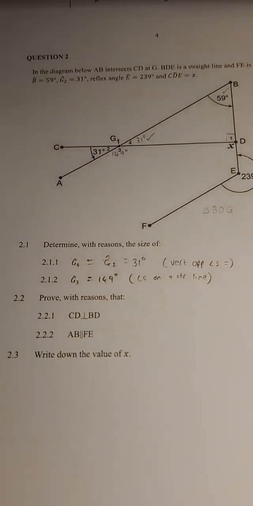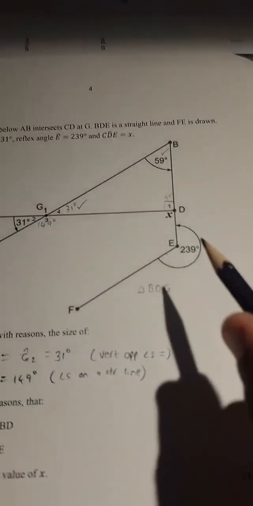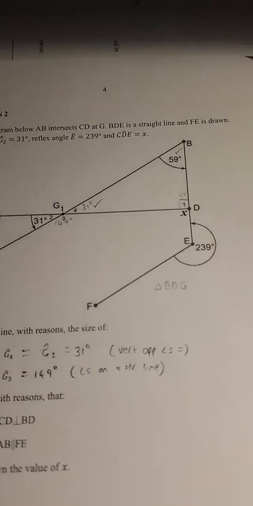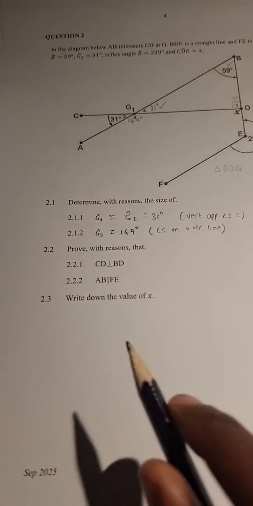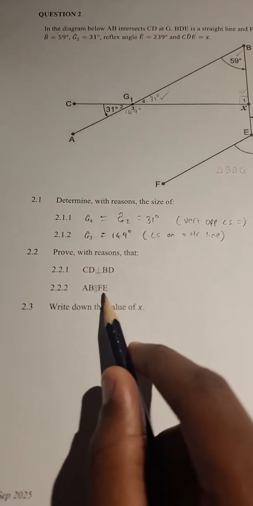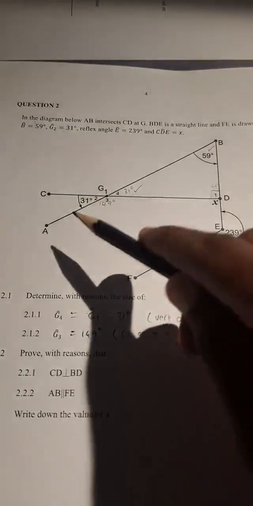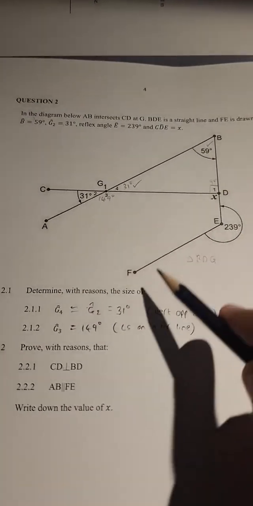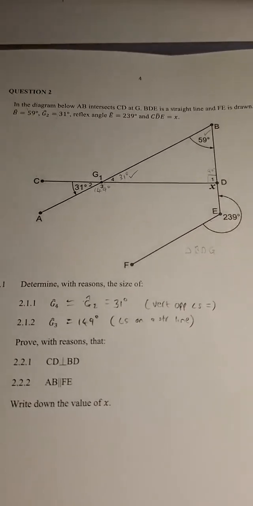Okay, for 4 marks. Let's move on. So I update my diagram. I put the 90 degrees there. The box means 90. Next question. Prove that AB is parallel to FE. Where's AB? AB is here. Where's FE? FE is there. We need to prove that these two lines are parallel.